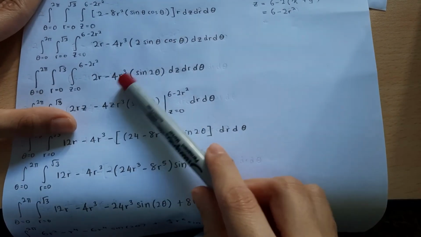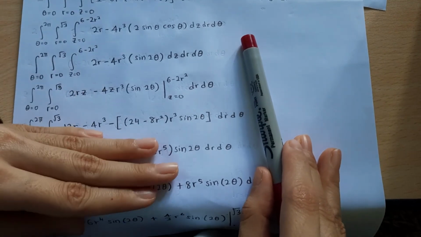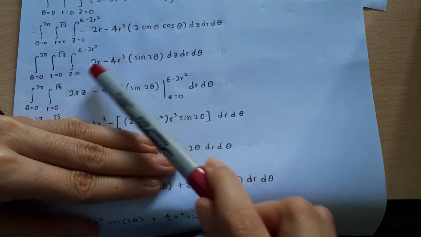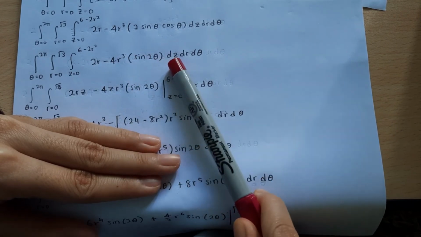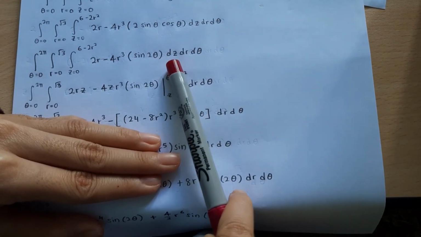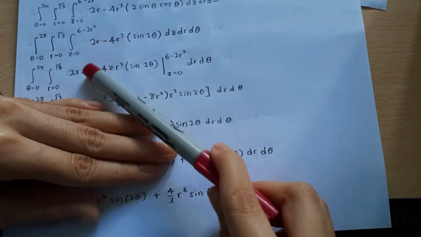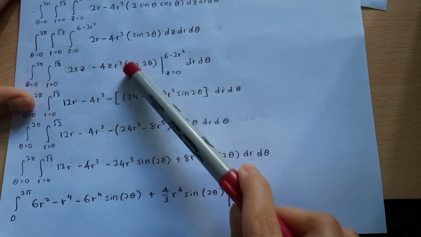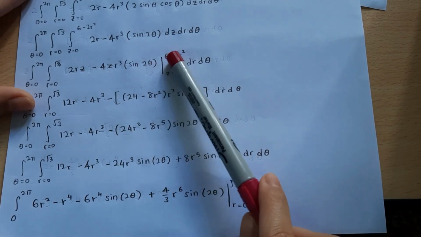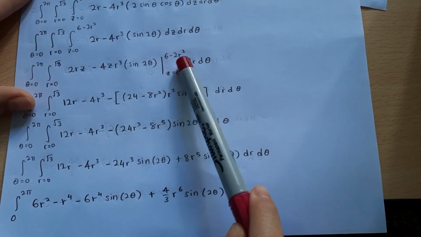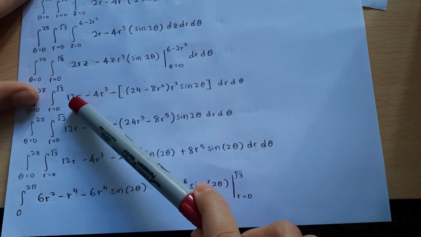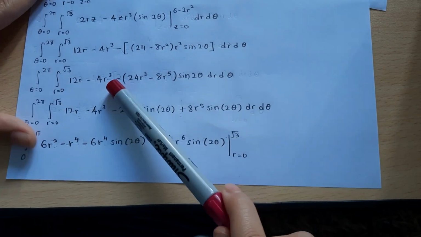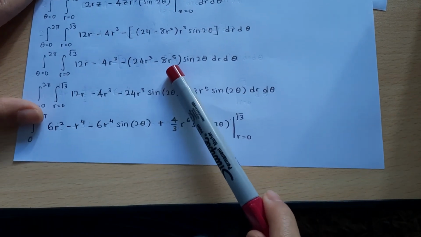So we make our calculation simpler. From here I just integrate this equation with respect to z. So I get 2rz minus 4zr cubed sin 2 theta, and then I substitute the function into z. So I will get this equation here, and I simplify the equation.